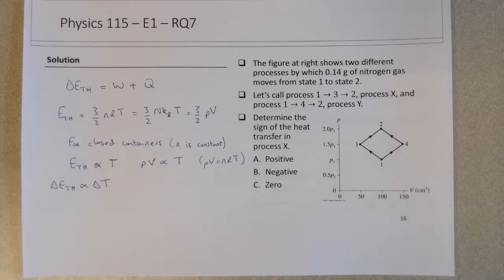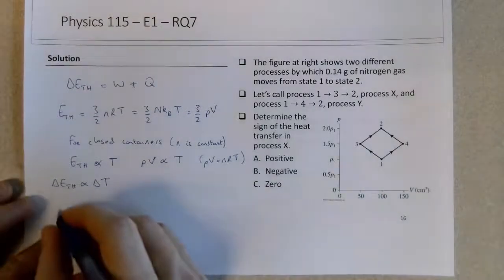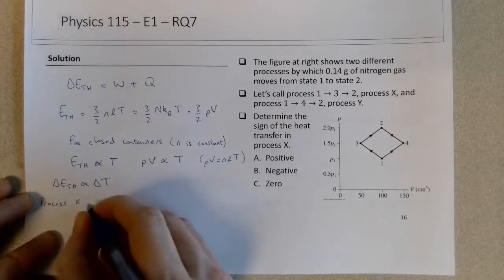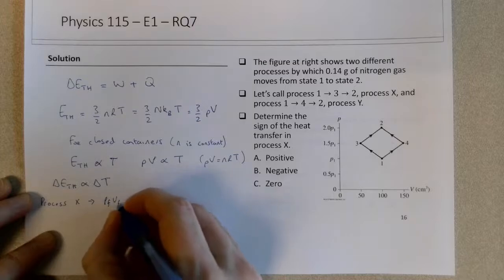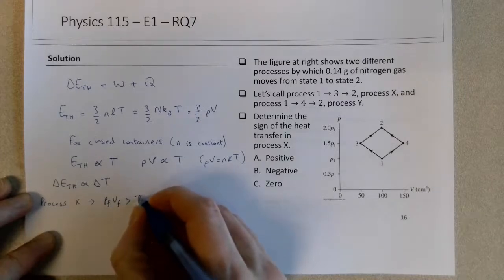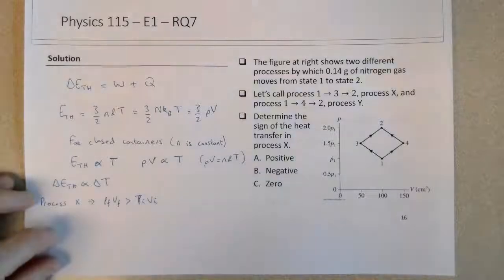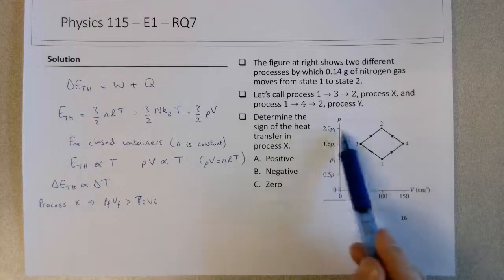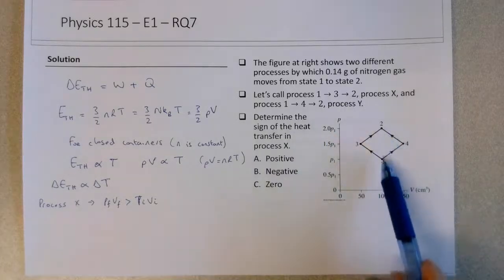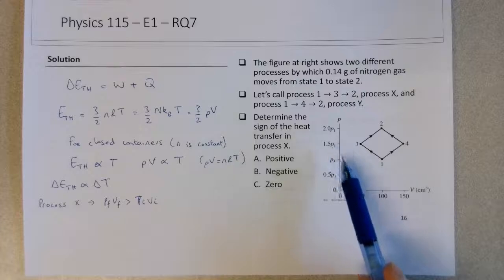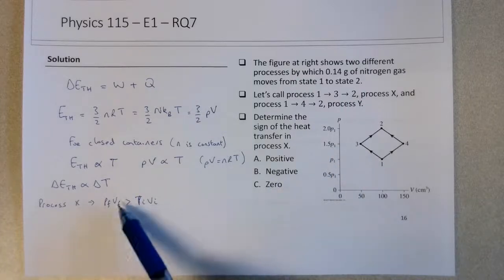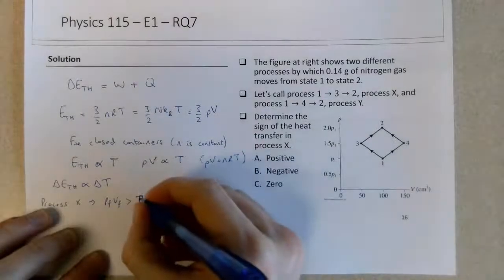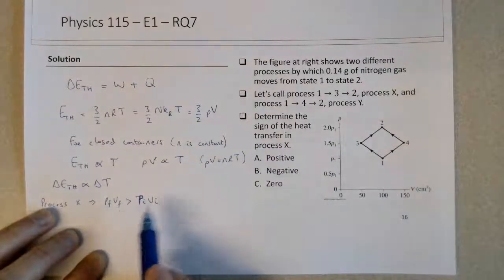Looking at this particular question, for process X, P final V final is larger than P initial V initial. It starts at P1 times 100, and moves up to 2P1 times 100, so the volumes of 1 and 2 are the same, but I've doubled the pressure. If I've kept the volume the same and doubled the pressure, I would have to have doubled the temperature. Once you've increased the value of PV, you've increased the temperature.